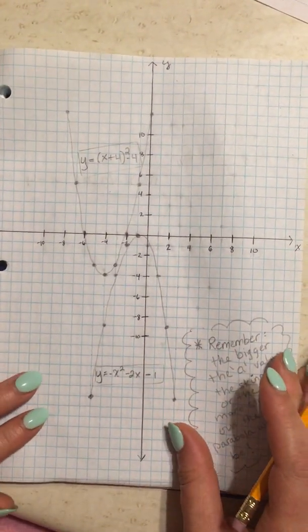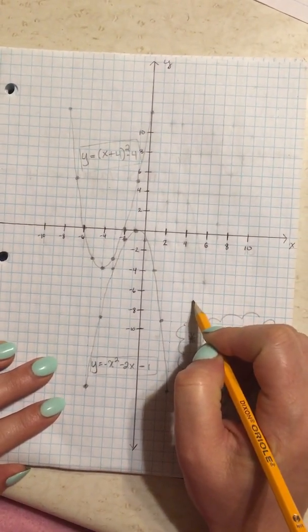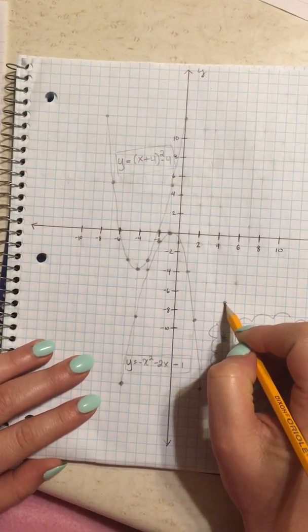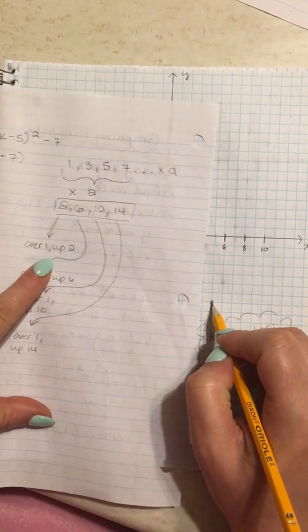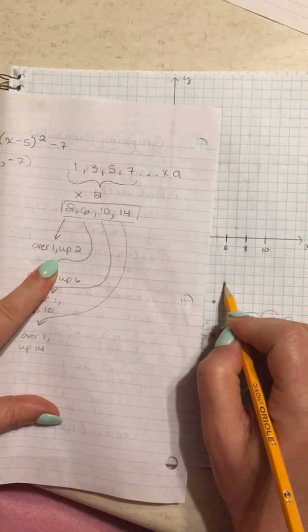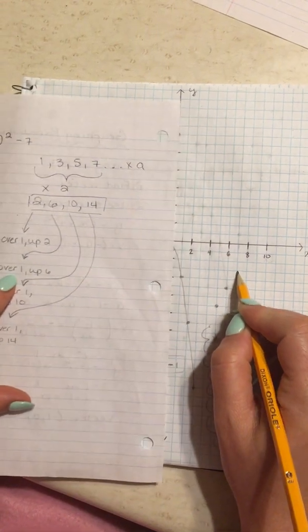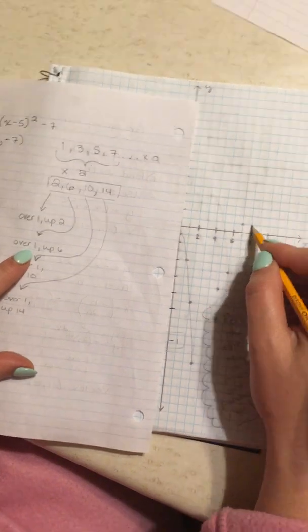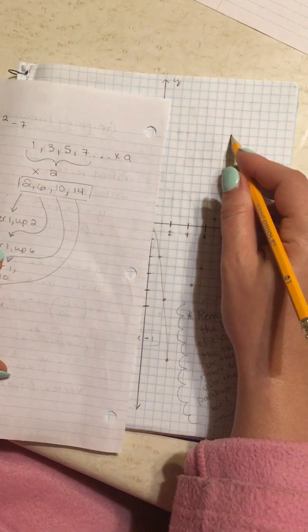Let's go back to our graph over here that we did before. And we know that our vertex was (5, negative 7). Hopefully you have that in your notes. (5, negative 7) is down here. And remember, we're going to go over 1 up 2. Over 1 up 2. All right, and then we're going to go over 1 up 6. 1, 2, 3, 4, 5, 6. And then over 1 up 10. 1, 2, 3, 4, 5, 6, 7, 8, 9, 10.